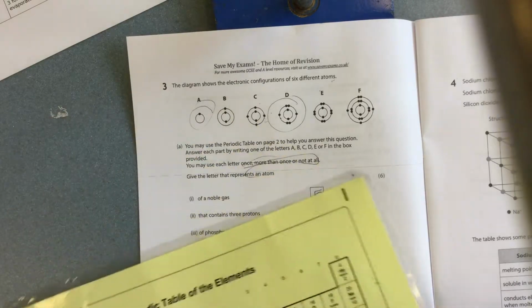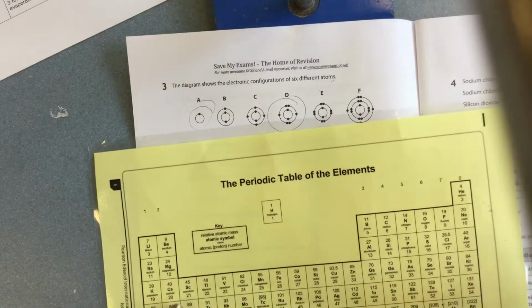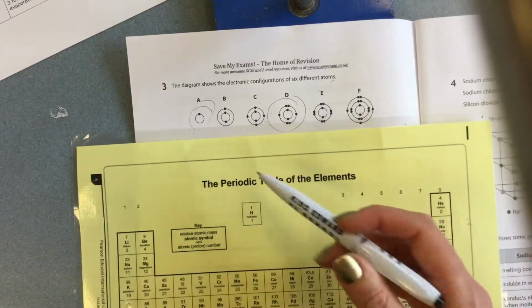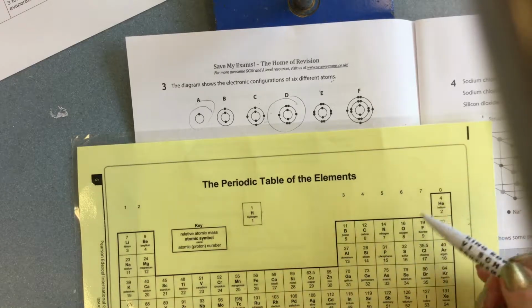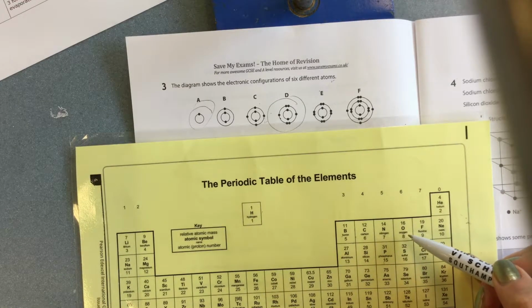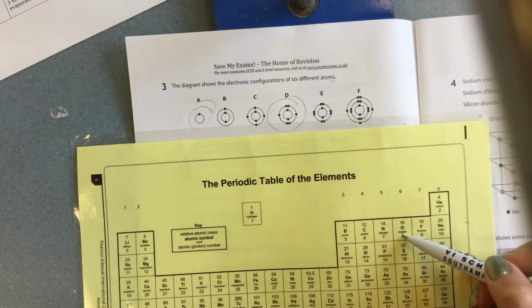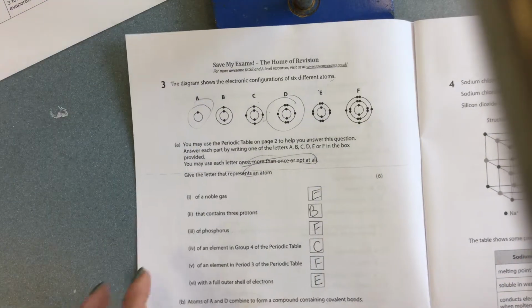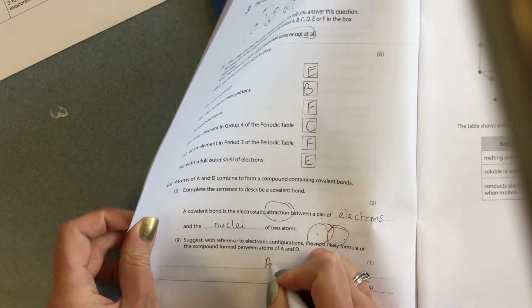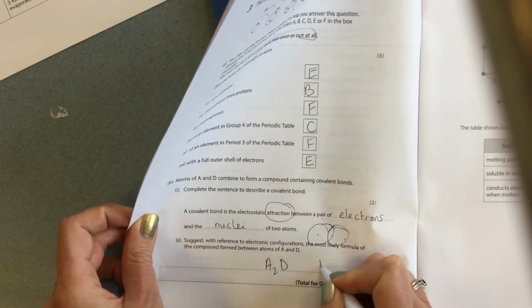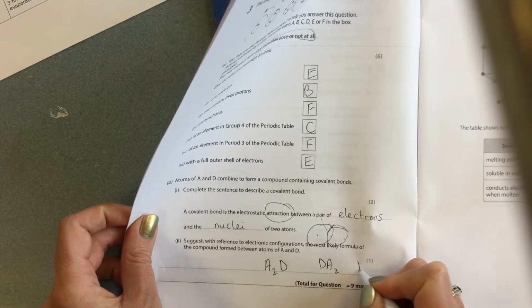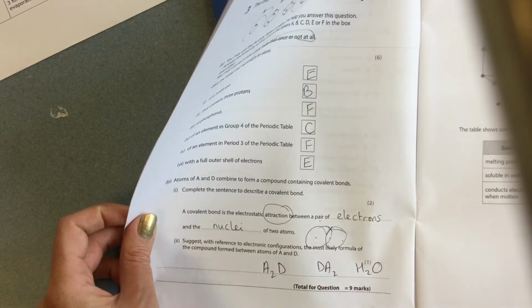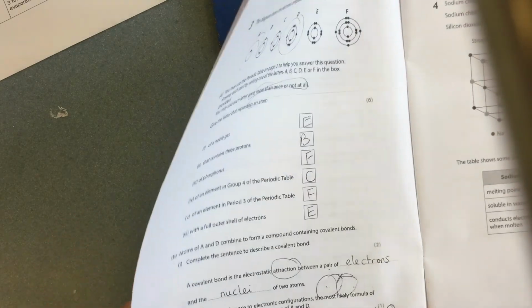Alternatively, we could have simply gone to the periodic table and seen what A and D were. So A has only got 1 electron, so it's hydrogen. D has got 8, 2 and then 6, so it's oxygen. So we know the formula of H and O is H2O. That's 2 A's and 1 D. So we could write A2D, you could write DA2, you could even write H2O if you just went ahead and decided what they were.